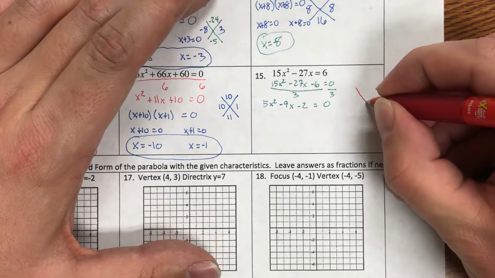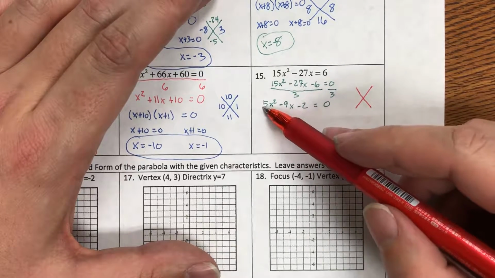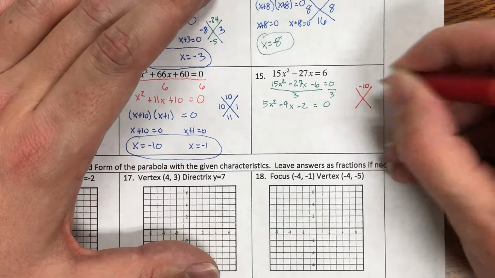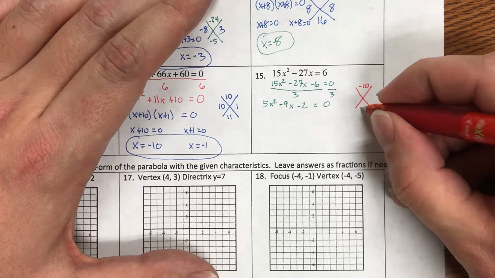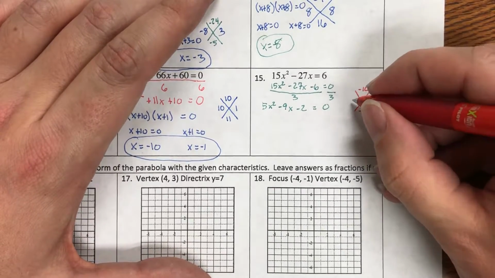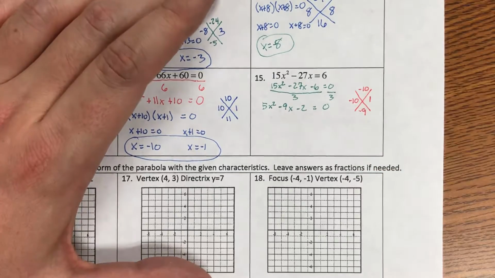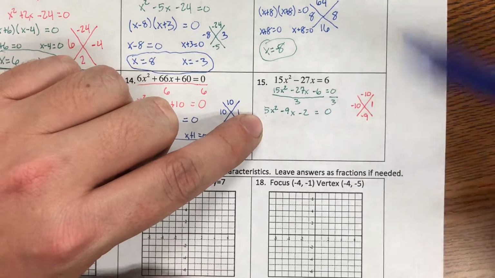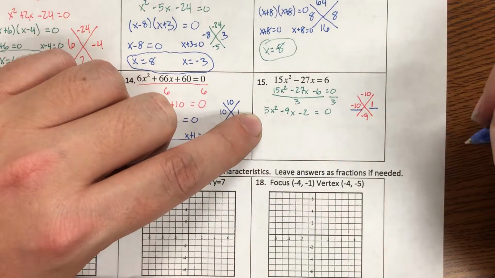I make my x factor, and I need it to multiply to 5 times negative 2, which is negative 10. And I need it to add to my b value, negative 9. That's going to be negative 10 and positive 1. Because I have an a value that is not 1, I divide both sides by that a value.